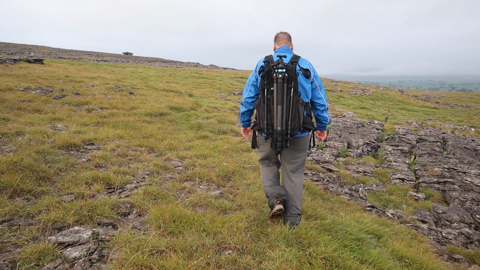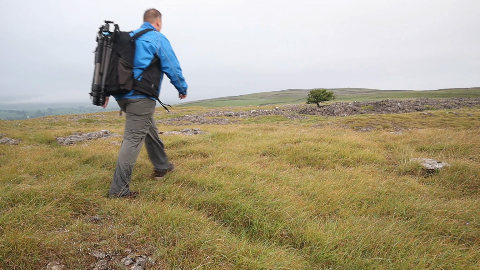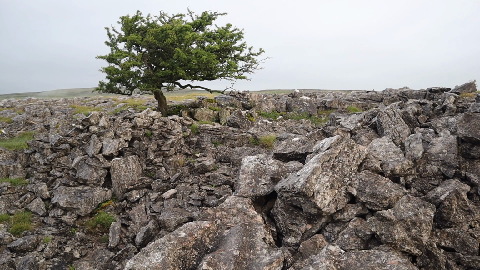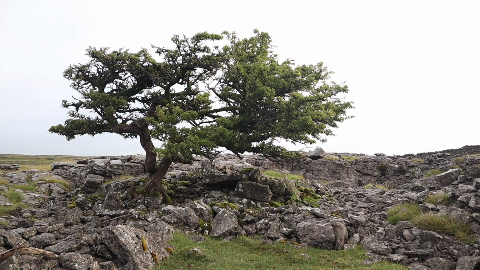Now once I've found a location that has potential, the next thing I need to do is to find a subject, something that I can build a photograph around. And I may have found just the thing. Now I know what you're thinking. A lone tree surrounded by limestone is a classic, bordering on cliché. But I don't concern myself with such things. Clichés exist because they work. I think this tree will make a fantastic subject for a photograph.